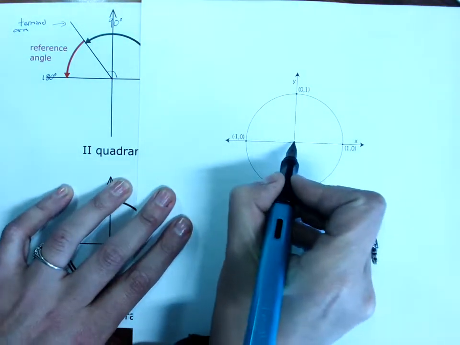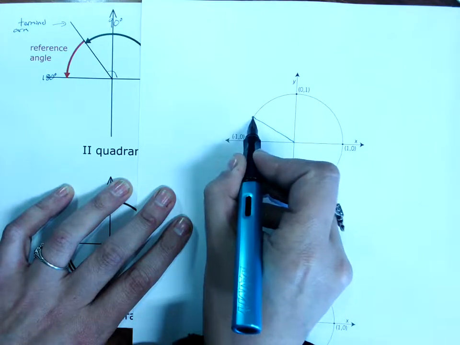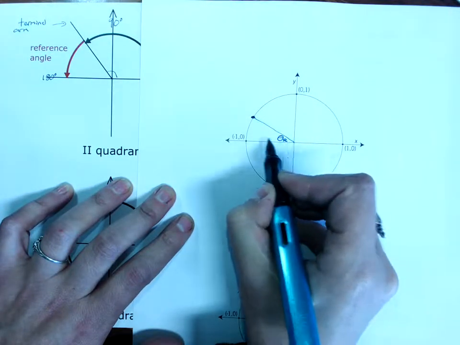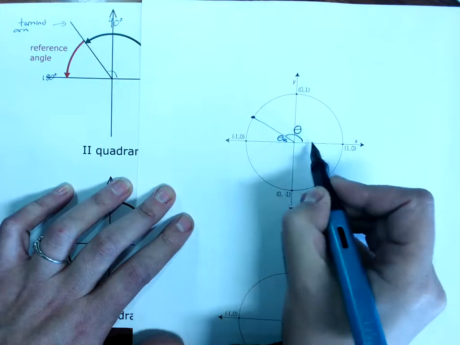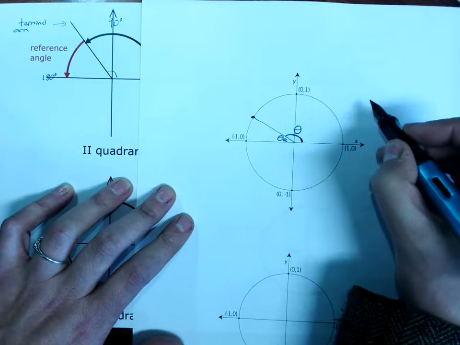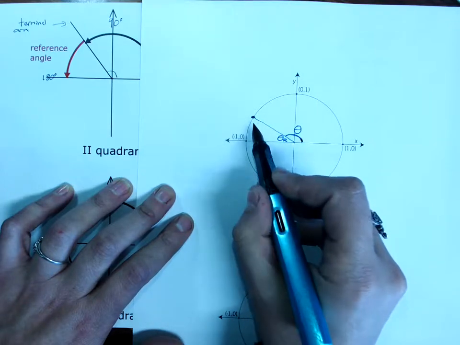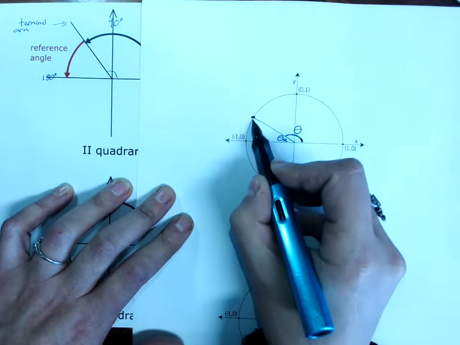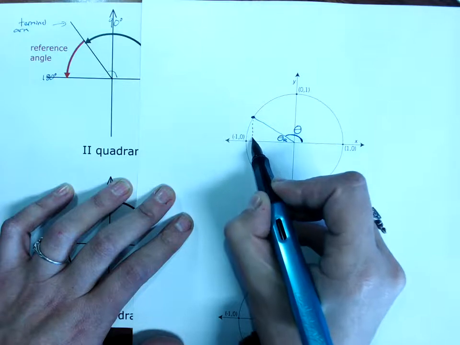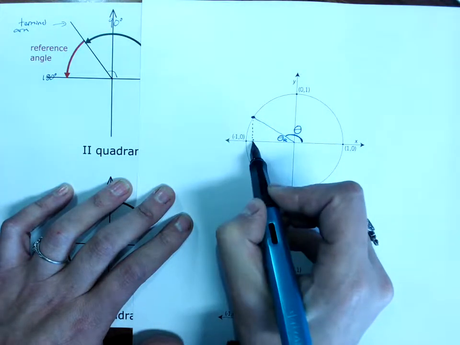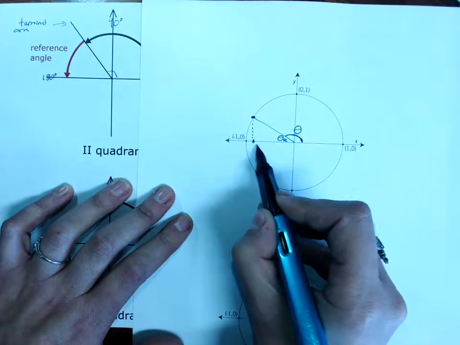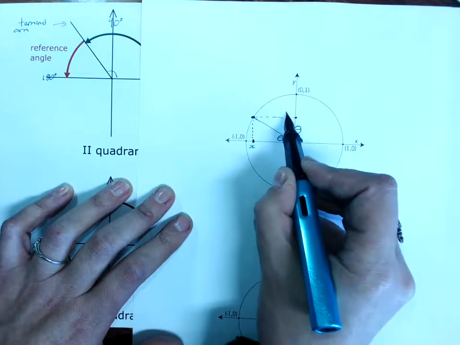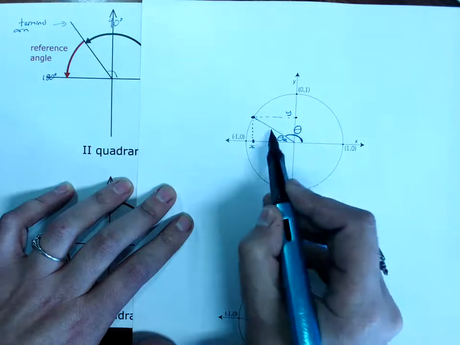If I've got an angle coming out to this point here, if this is my reference angle because this here is my angle, the reference angle going this way from the x-axis up to the terminal arm will give the same value of x along the x-axis and y on the y-axis as this whole angle here does.